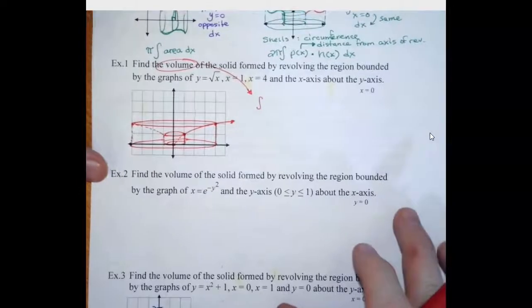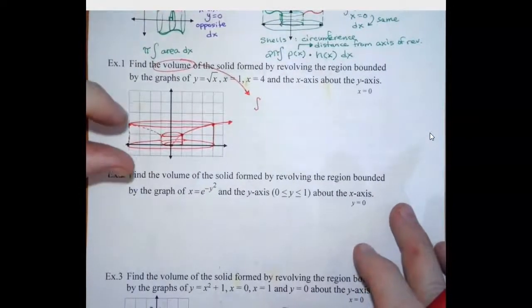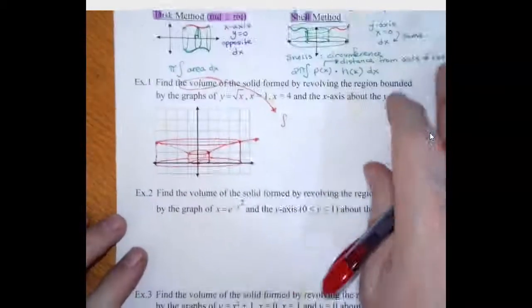Alright, so again, it kind of looks like that roller skating wheel on its side. Roller skating wheel or Coliseum.